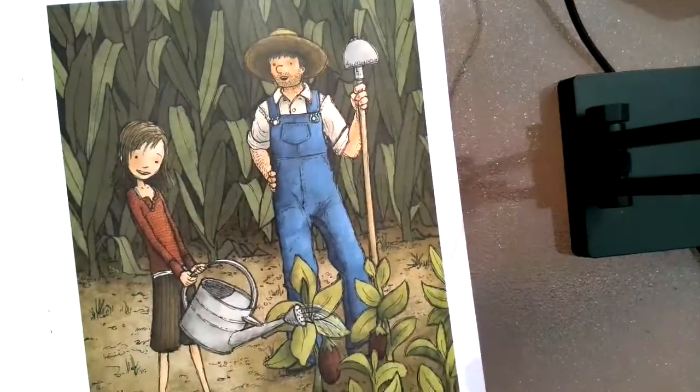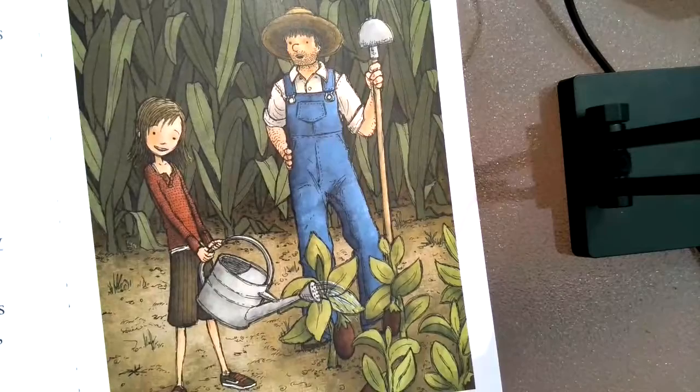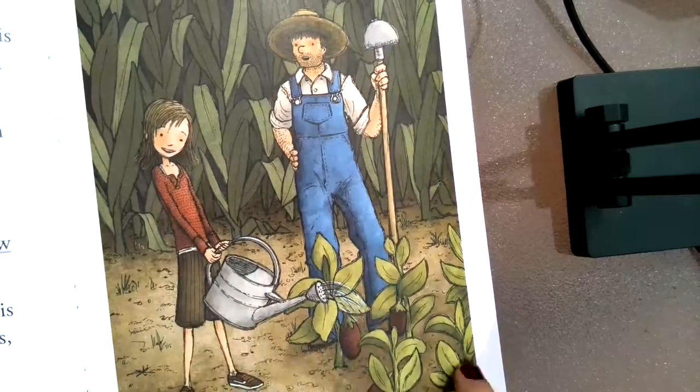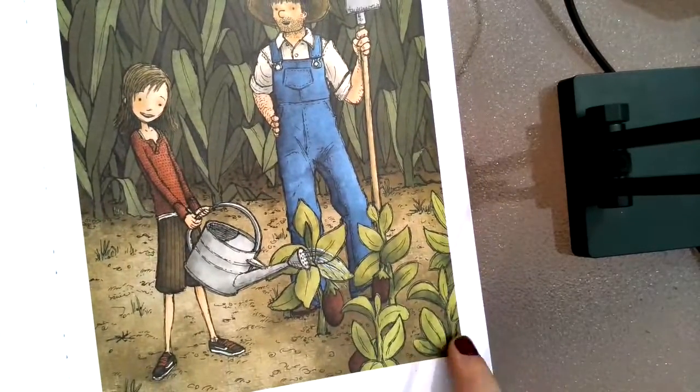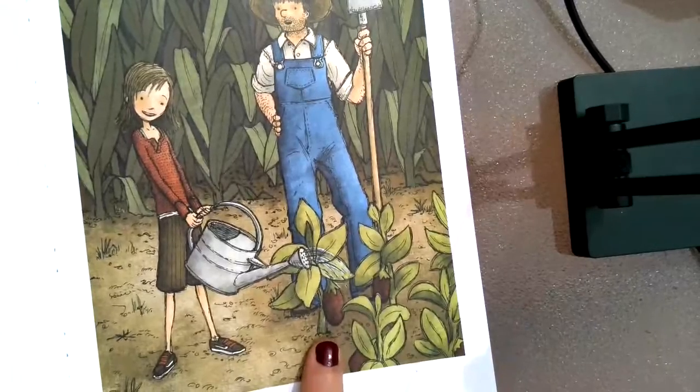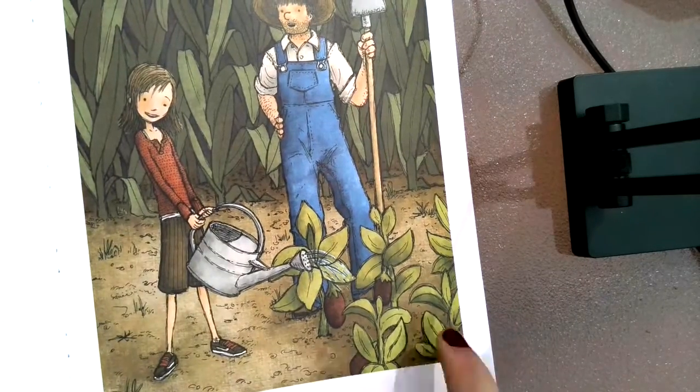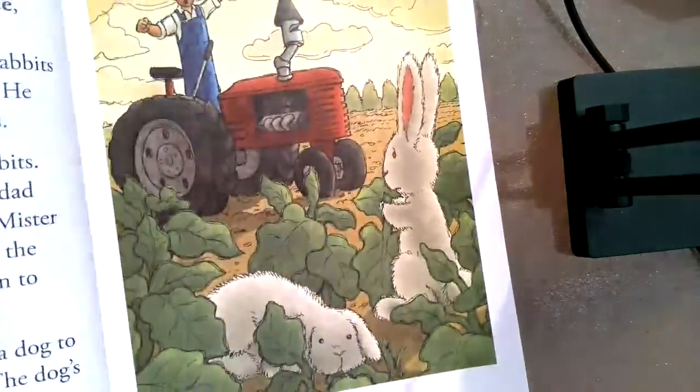So now that we've read the page, I can bet that this is probably part of Mr. Spencer's garden. With what I know about plants, I think those are probably eggplants. That would be my guess.